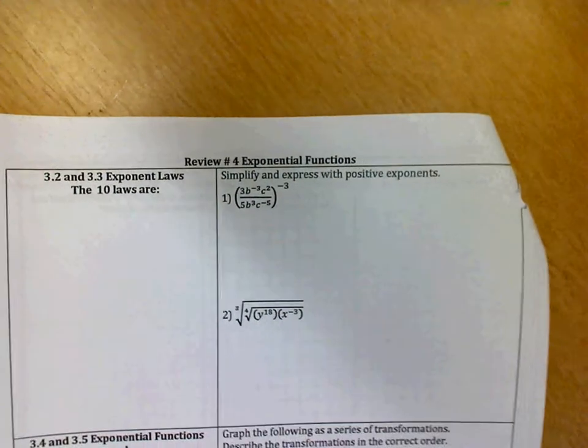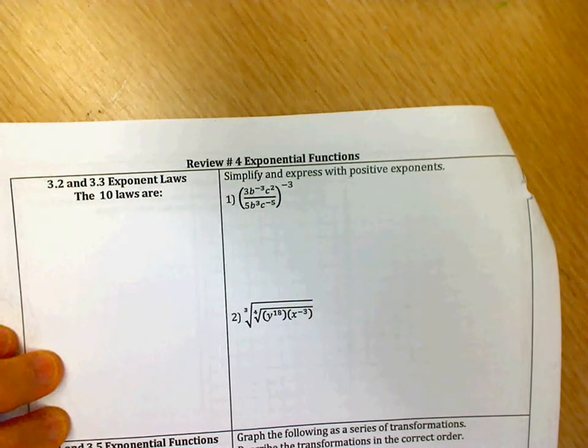Now this will go blurry for a few minutes, but I just want to make sure it's as focused as it can be. There you go.